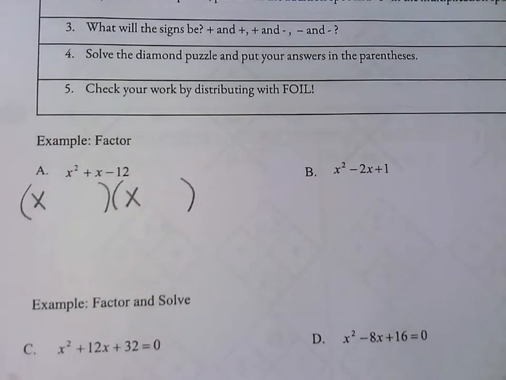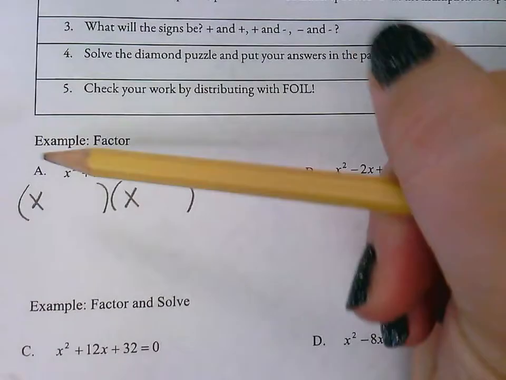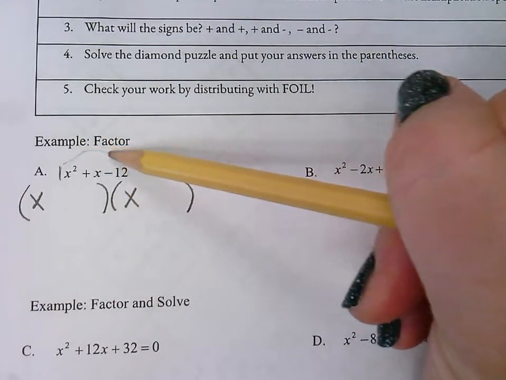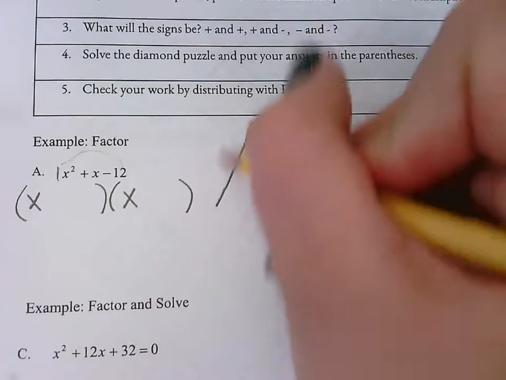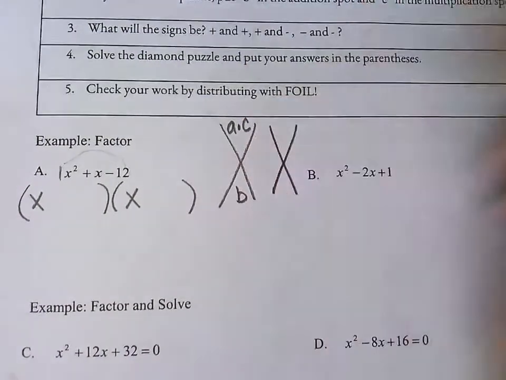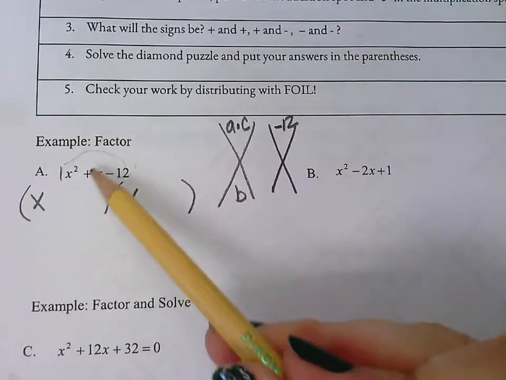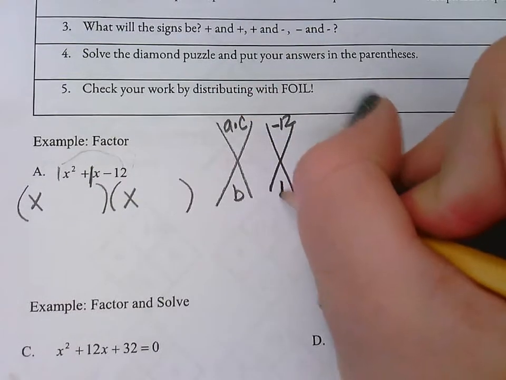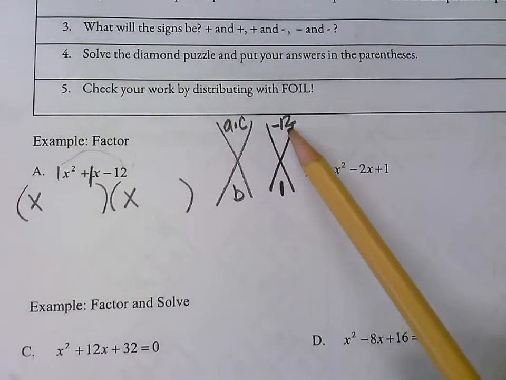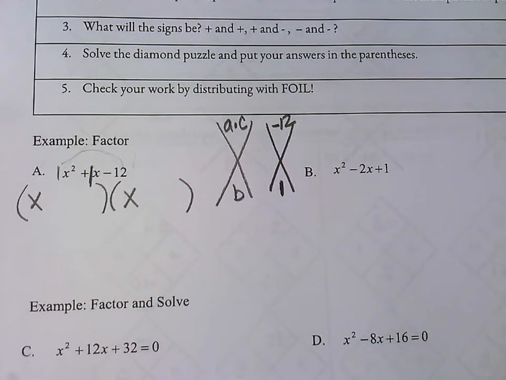Then you're going to set up your diamond puzzle. The diamond puzzle really comes from the a value times the c value up at the top. So this is a times c, and your b value is actually on the bottom. When I set up my diamond, it's really negative 12 on the top and positive 1 at the bottom. So you're looking for the factors of negative 12 that add up to positive 1. What are the factors of negative 12 that add up to 1?